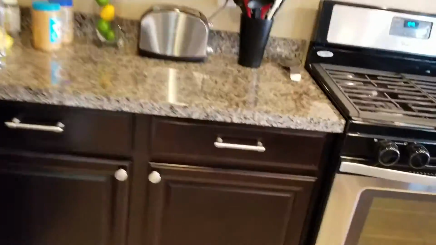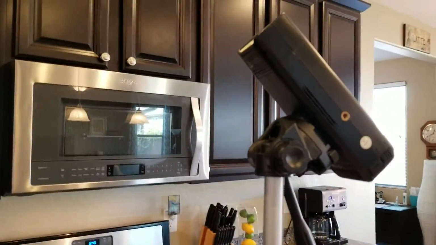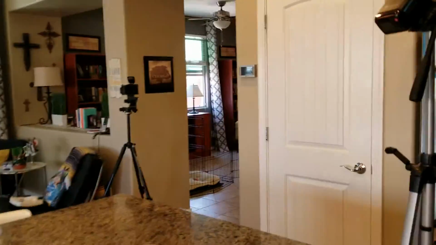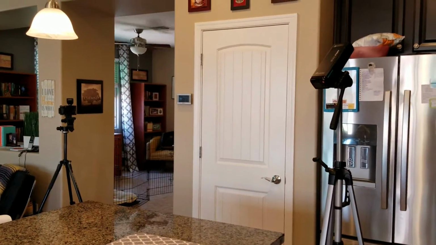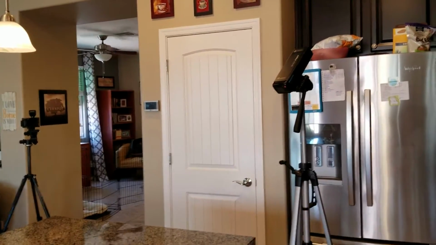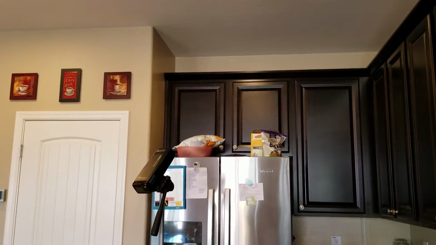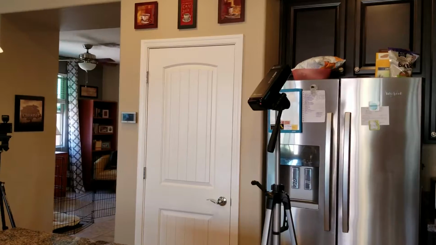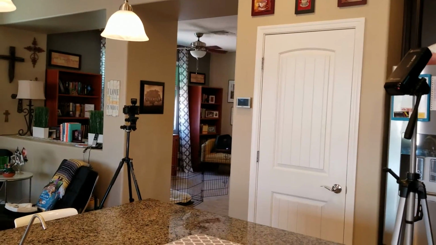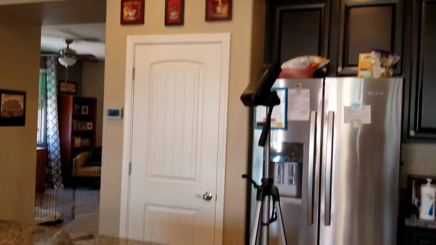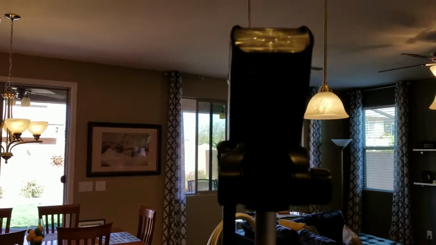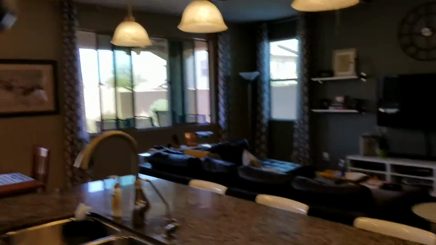So let's go ahead and put this about right here. If I was looking at it from this perspective, this flash right here is bouncing right into that ceiling. Maybe a little bit more into the cabinets, but that's not going to be an issue since we're using such a high ISO. And our camera's over there. Let's look at it from the camera's perspective. If I take a look at it this way, yeah, that's looking better.